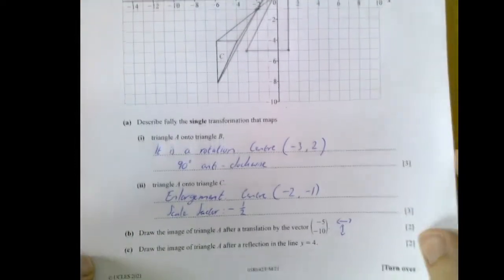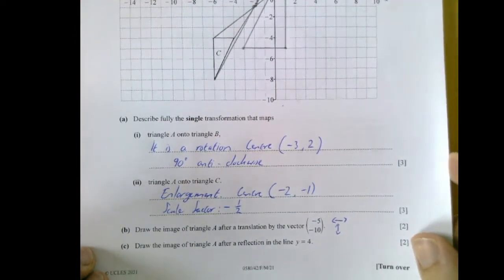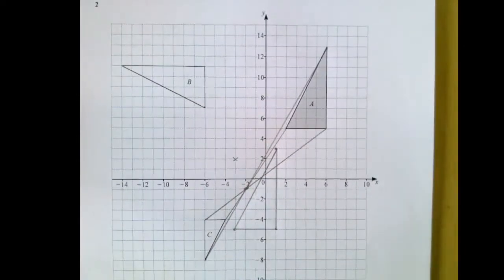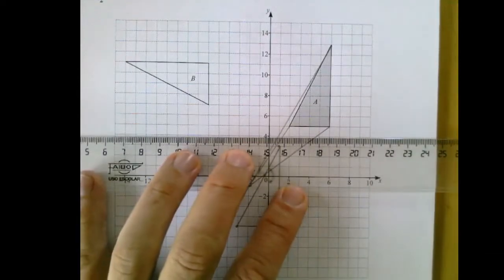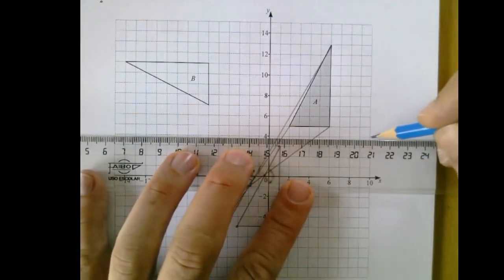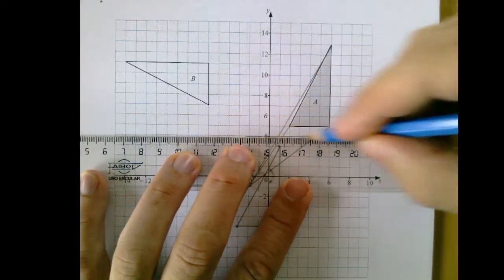Question C. Draw the image of a triangle after a reflection in the line y equals 4. Common mistake is we're going to x equals 4, right? Y equals 4. On the y-axis, the mirror line goes through 4. So let's make that clear.